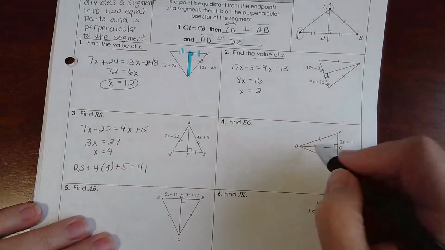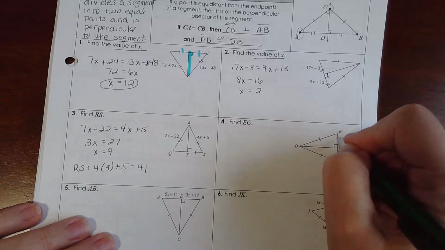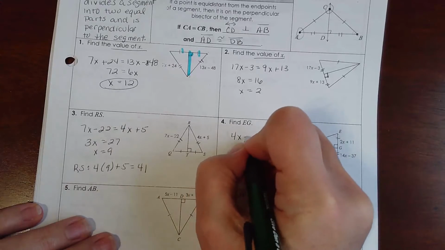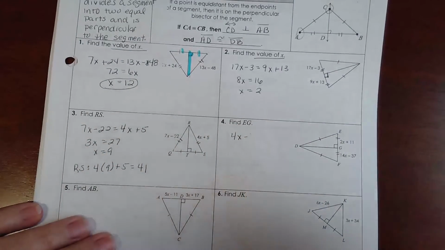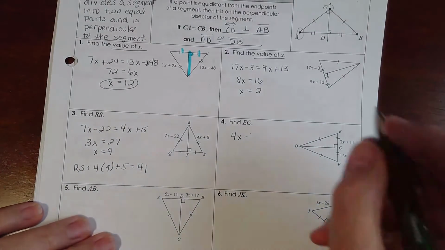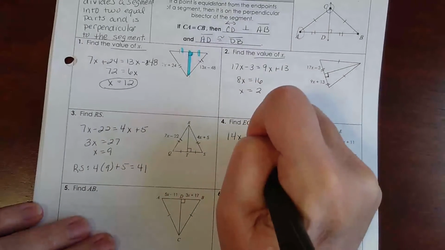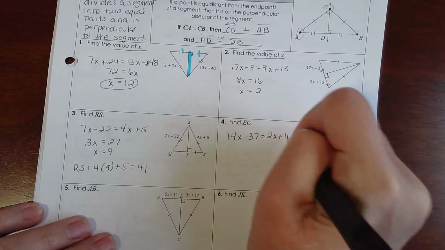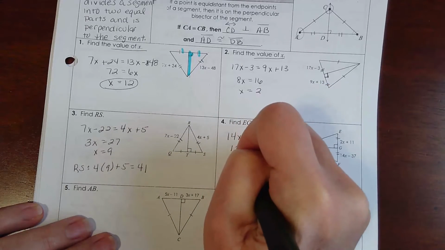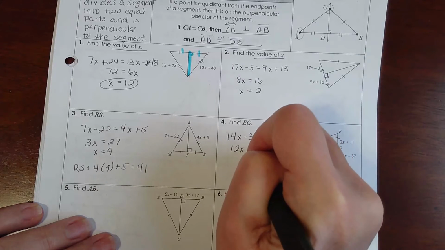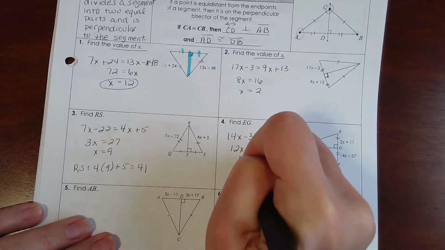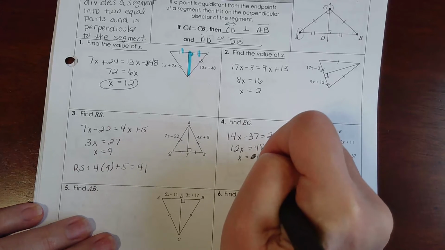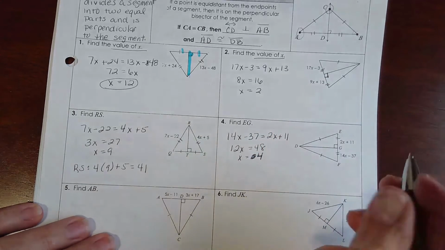All right, because DE is congruent to DF, EG is going to be congruent to FG, so we're going to have 4x minus 14x, minus 37 equals 2x plus 11. Subtract your 2x, so you get 12x. Add your 37, so you get 48. X equals, not 24, holy camole, equals 4.